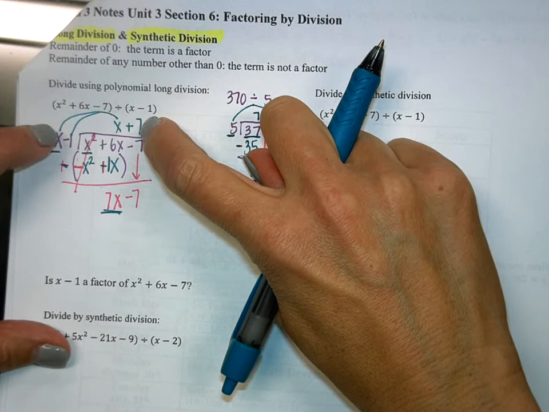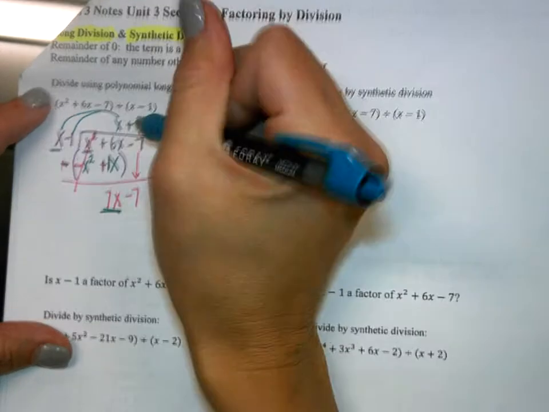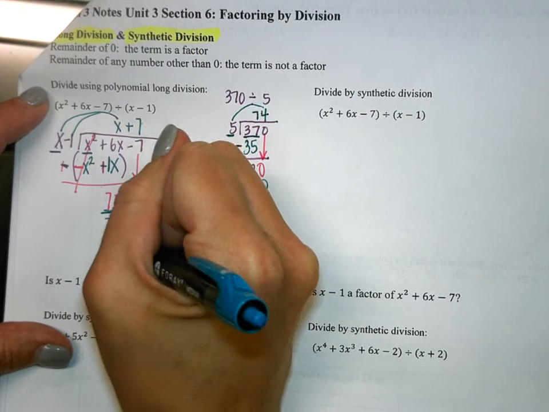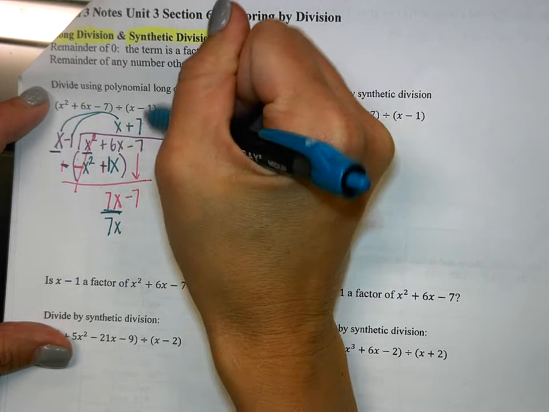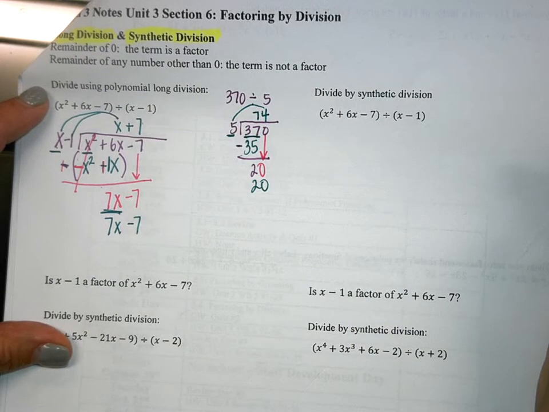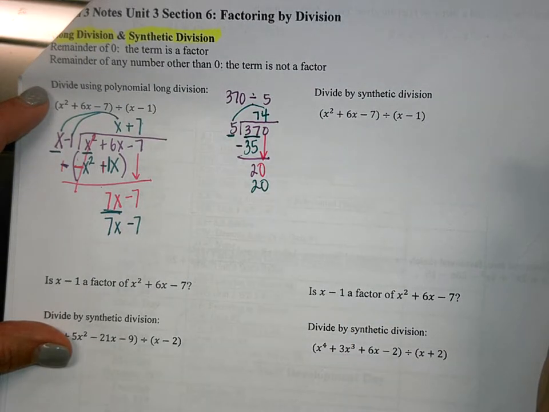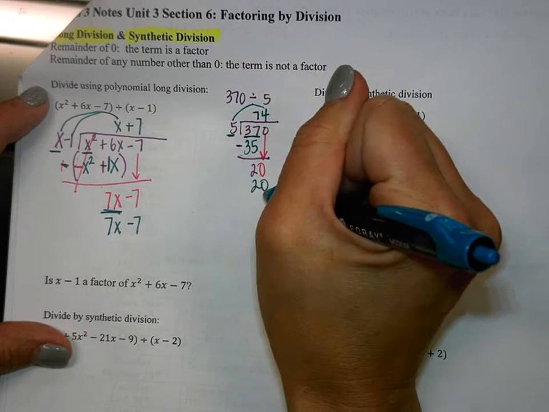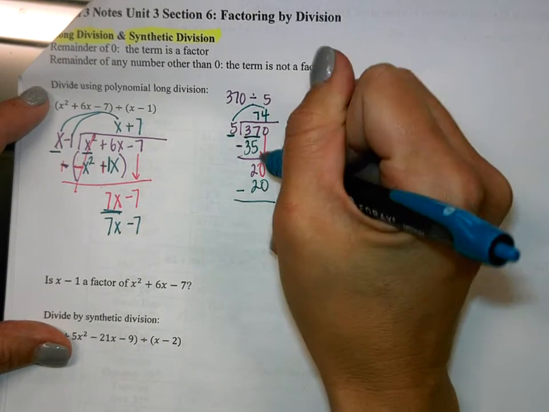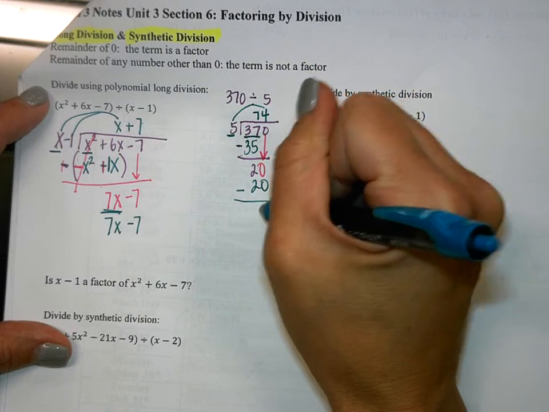What do I have to do here? 7 times x. So we're taking the 7 now and multiplying it over. 7 times x is 7x. 7 times negative 1 is negative 7. Okay. And then going back over here, once we multiplied, what are we supposed to do? Subtract. And 20 minus 20 is 0.